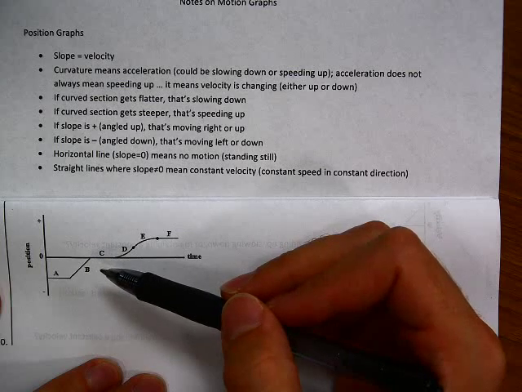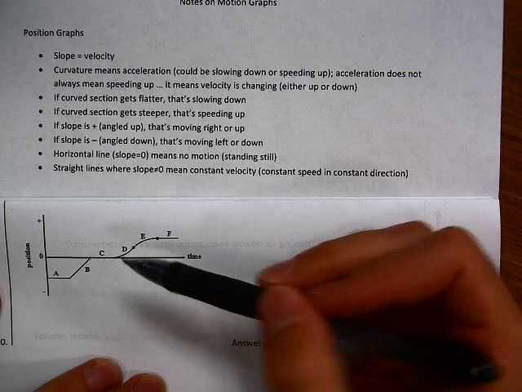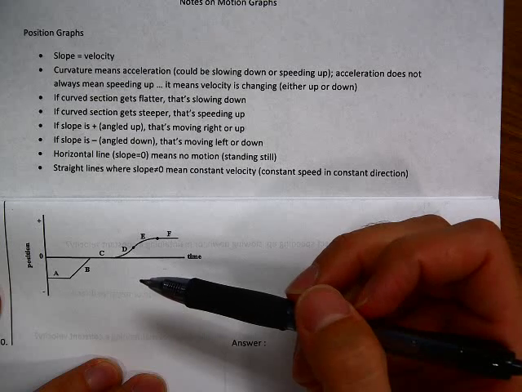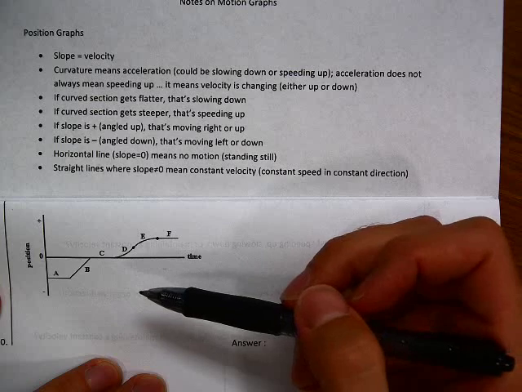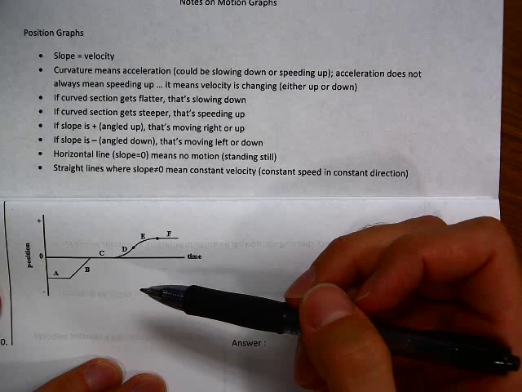That means there's only two directions to move. We use a graph like this when we're describing something that's moving along a line, forwards and backwards along a line, or up and down, or left and right. More complicated motion would require a different graph, a different analysis.